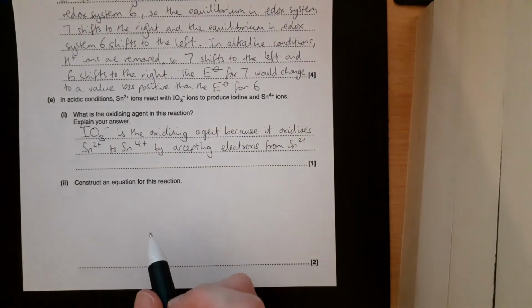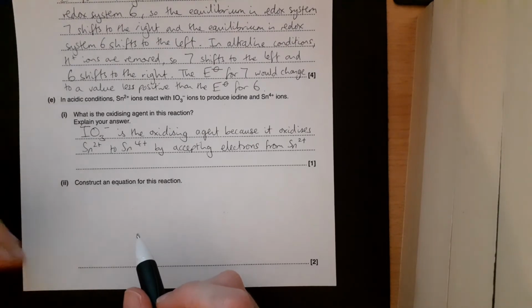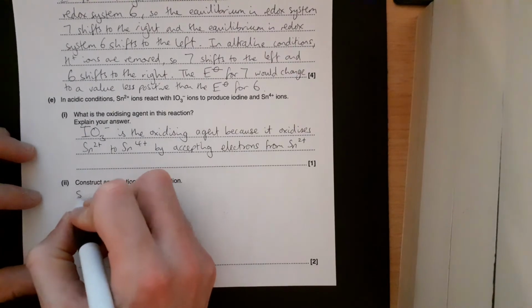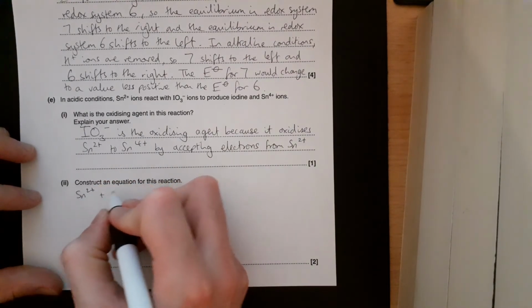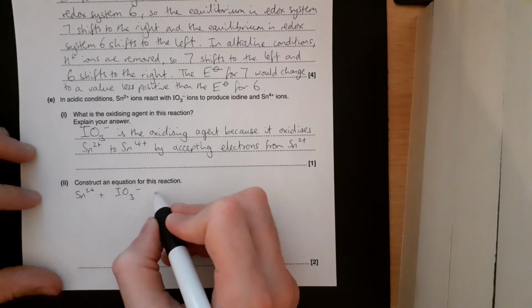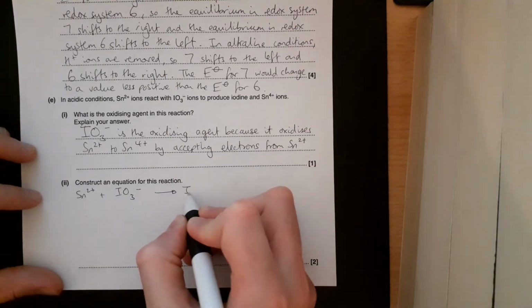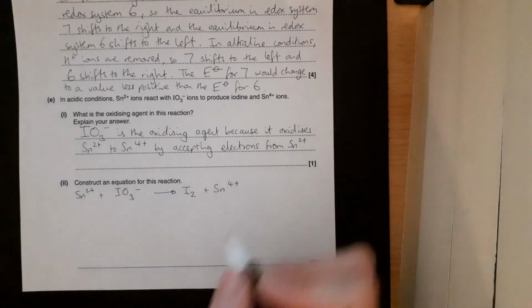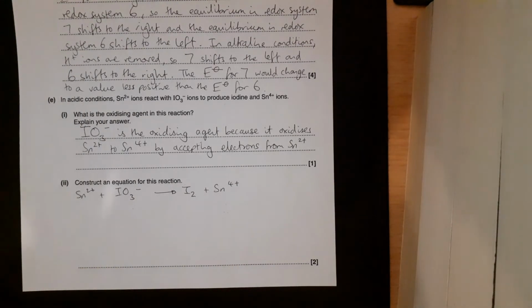I always do a rough first, and then we want to do two half equations and add them together. So we know we've got Sn2+ ions reacting with IO3- to produce iodine. Now iodine is I2, isn't it? And Sn4+. Right, then let's look at the oxidation numbers.